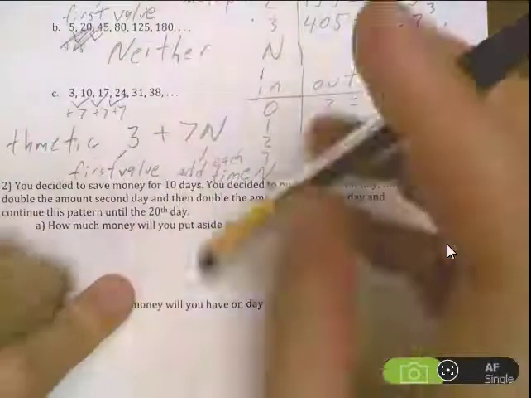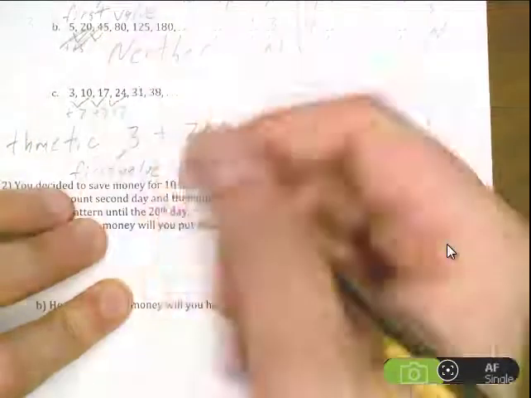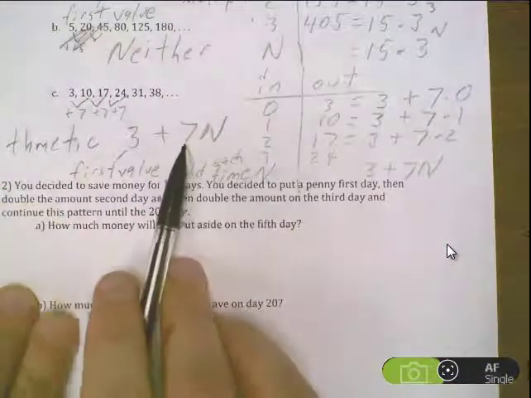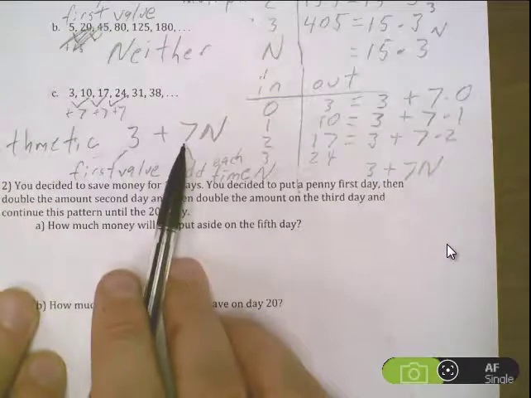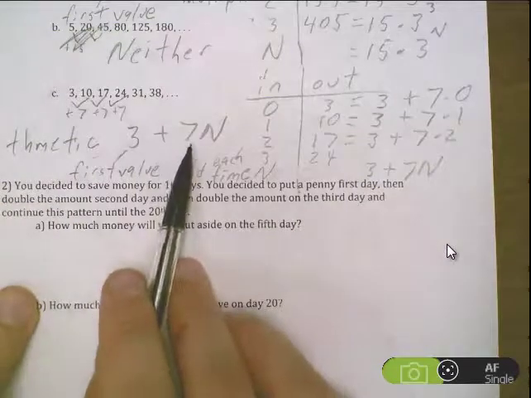And this, no, not the n, sorry, the number in front of the n, is what we add each time. And that's also known as the slope, if we're looking at an equation, or it's the rate of change.